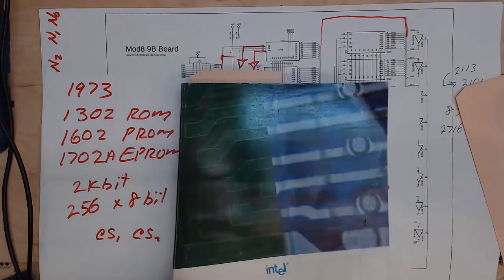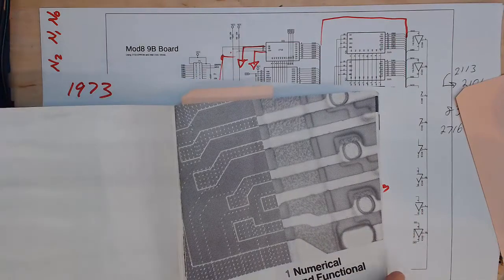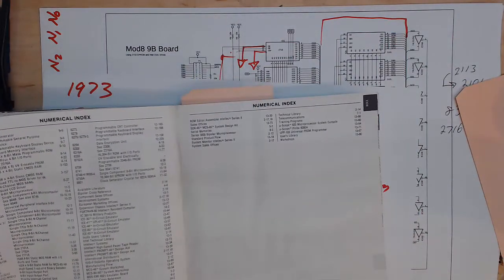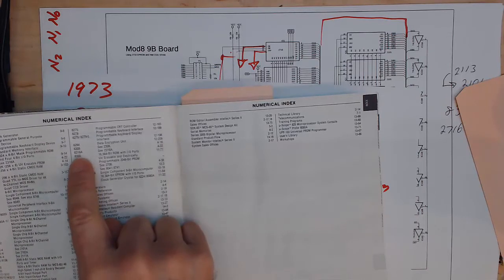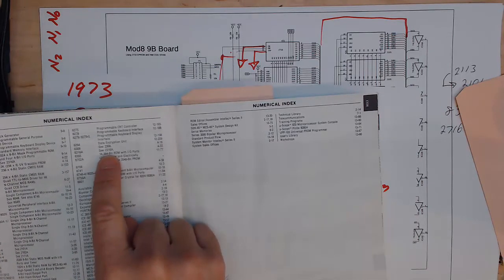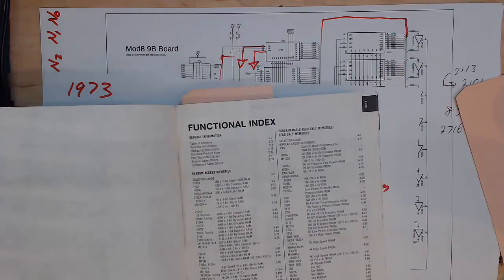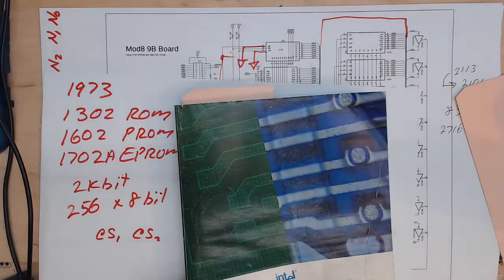So this is the 78 catalog, and if we look at this in the numerical index, if we look at the 8316A, by now they're just saying see the 2316A. So they're not even including it anymore. They're just saying revert back and look at it somewhere else.